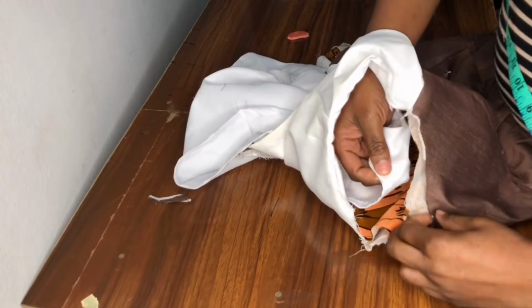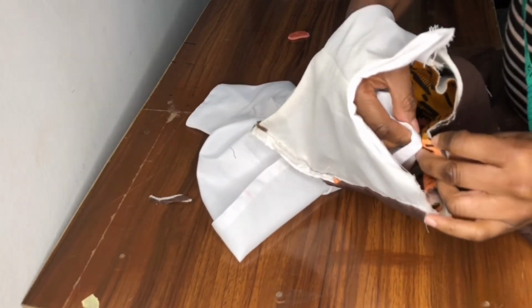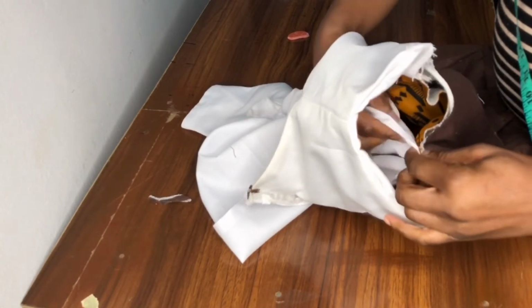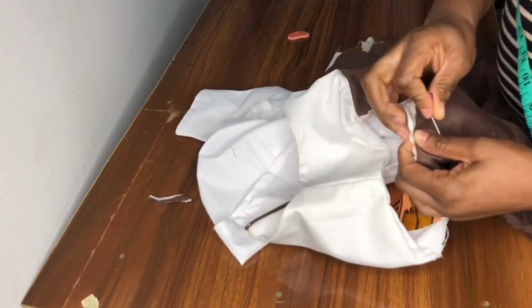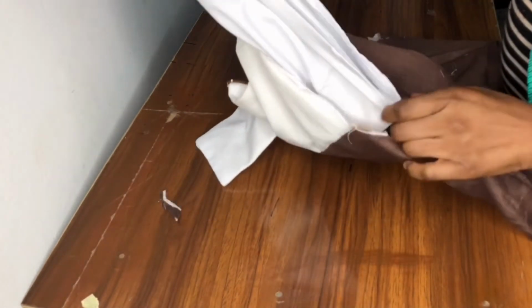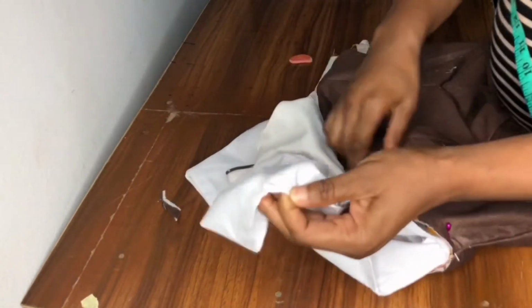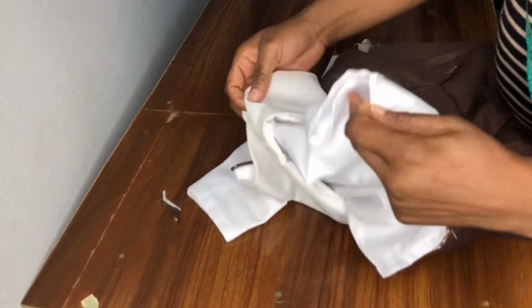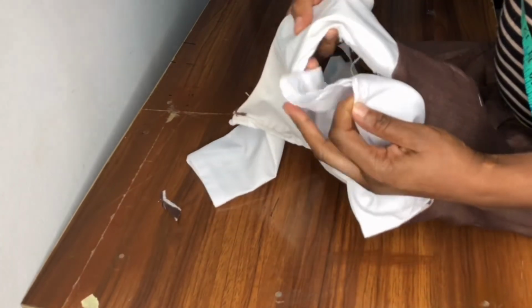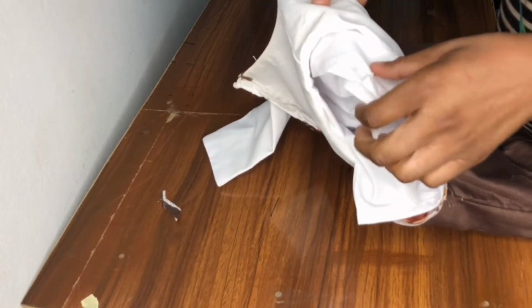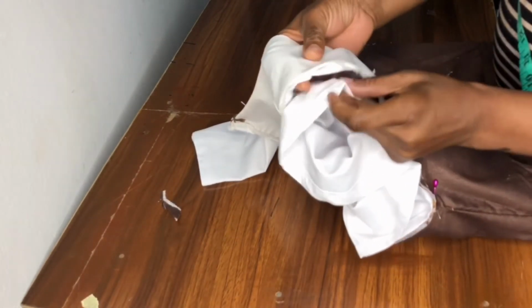Then I'll make sure it's aligning this way here. Then I'll pin it up. So I'll make sure I get the line, the part I marked, this 3 inches I marked. I'll make sure it tallies with the shoulder part I stitched earlier here.